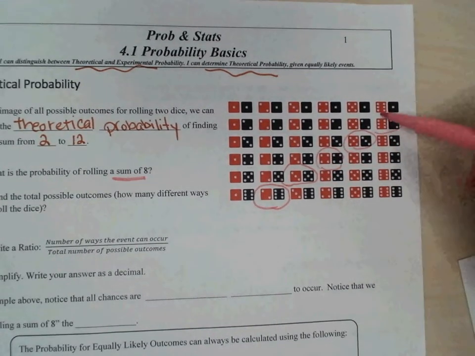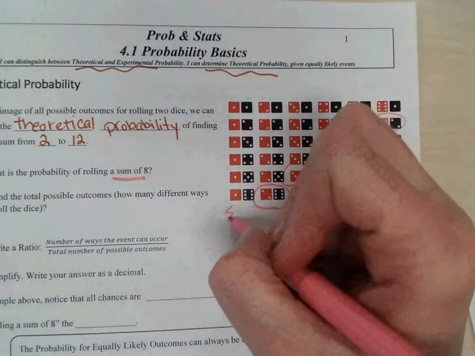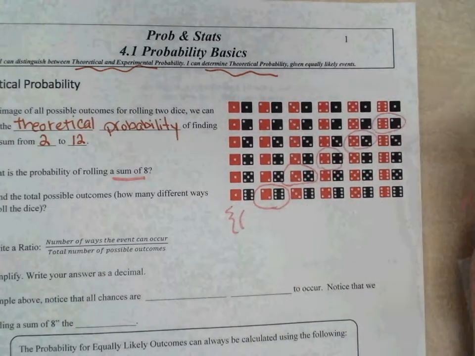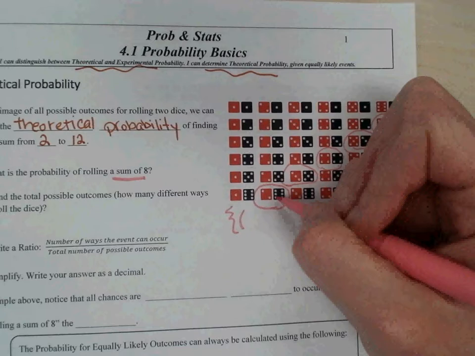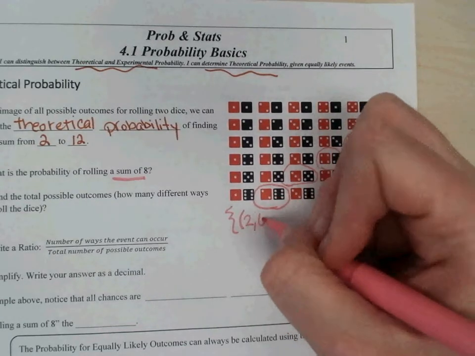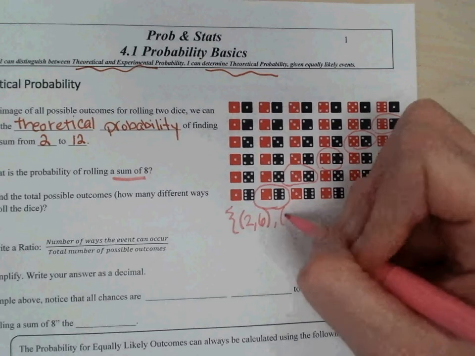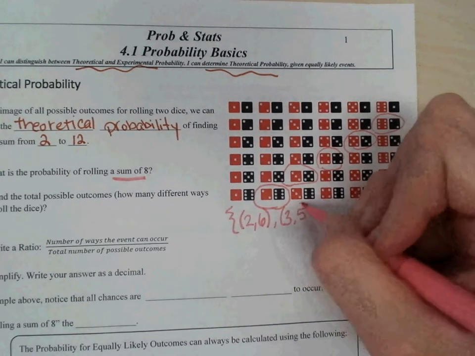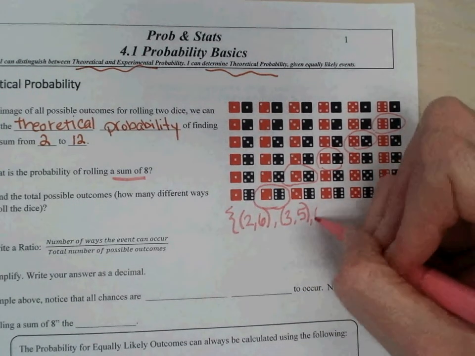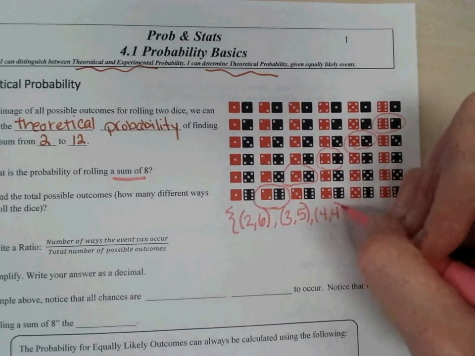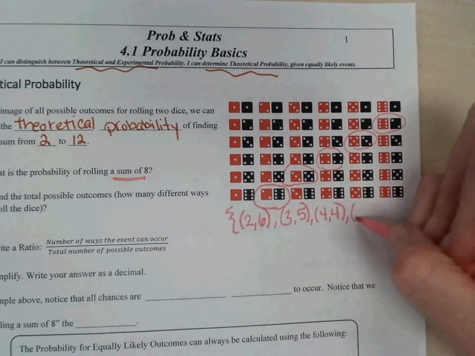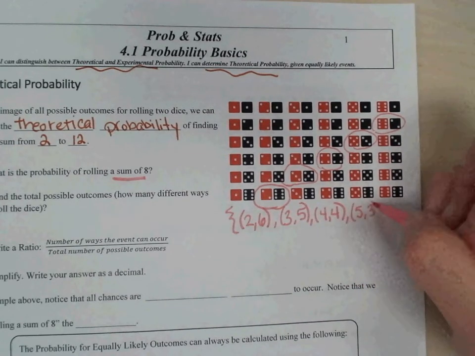And I can actually write that with some curly braces and some ordered pairs here. 2, 6, 3, 5, 4, 4, 5, 3, and 6, 2.